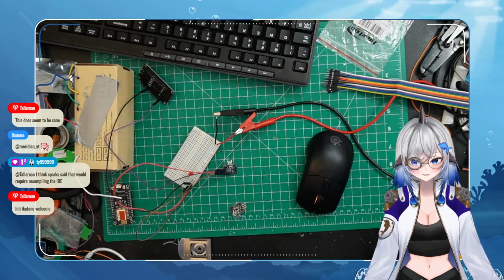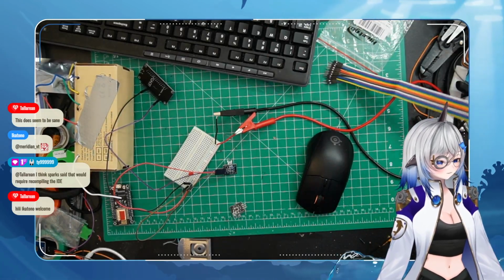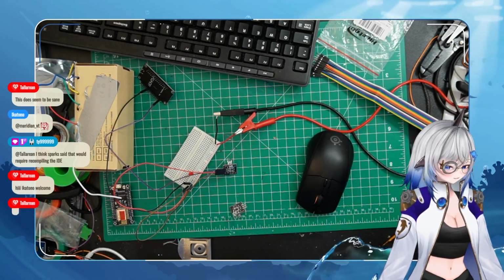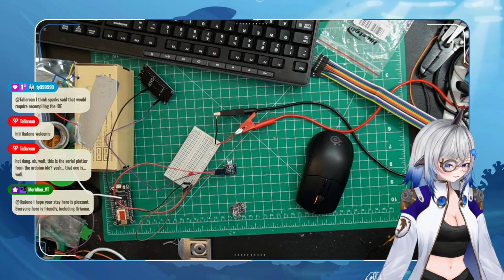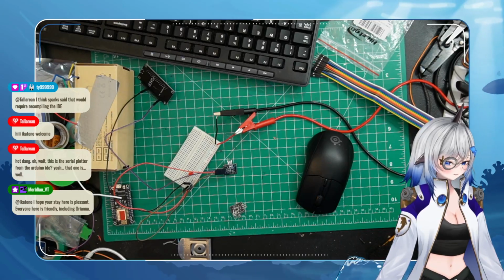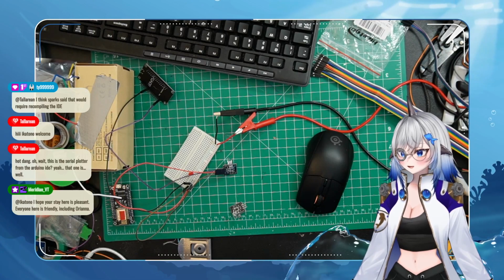So it could be an LED issue. If it were, we would need a connection. I believe it runs on 3.3 volts. And then a resistance.